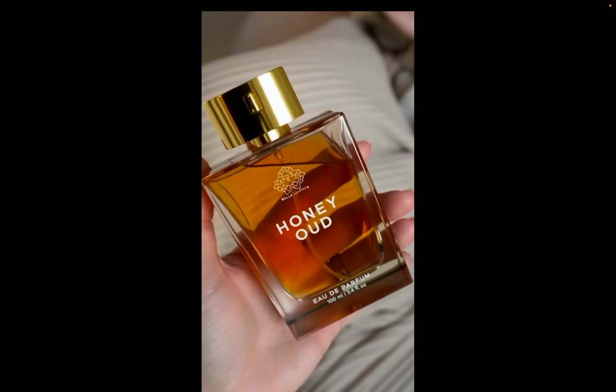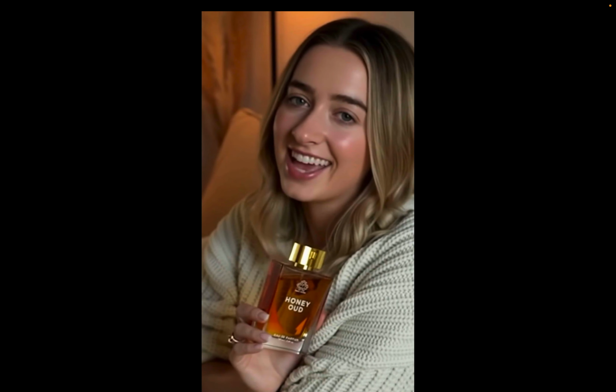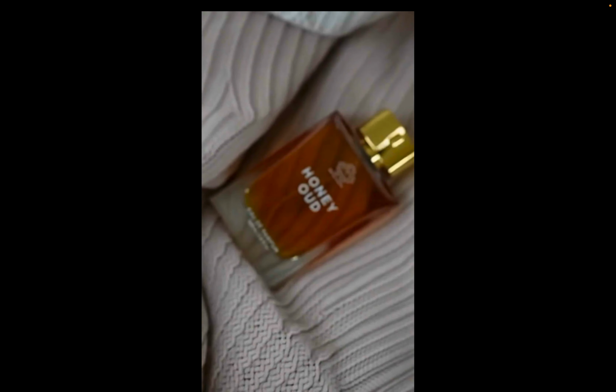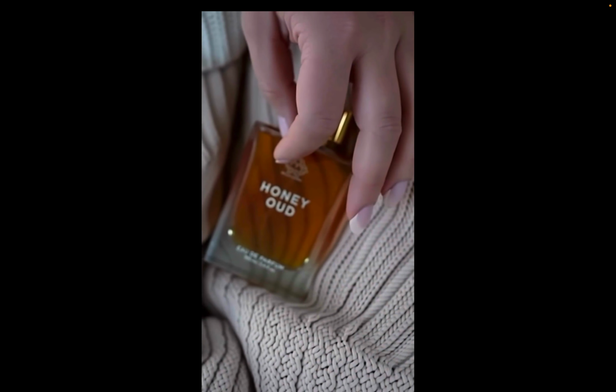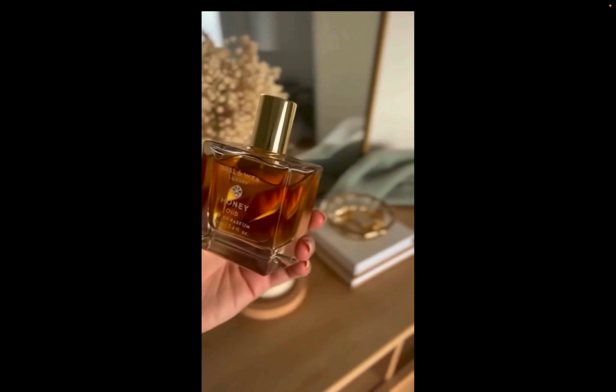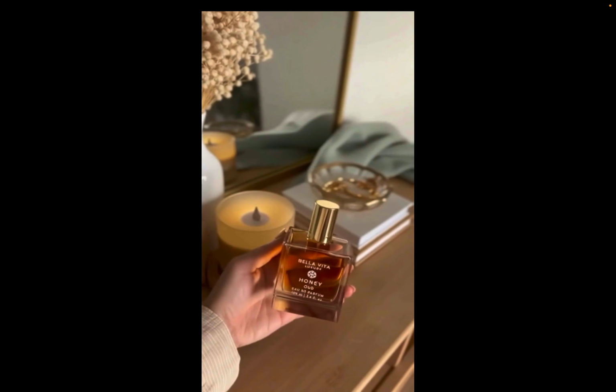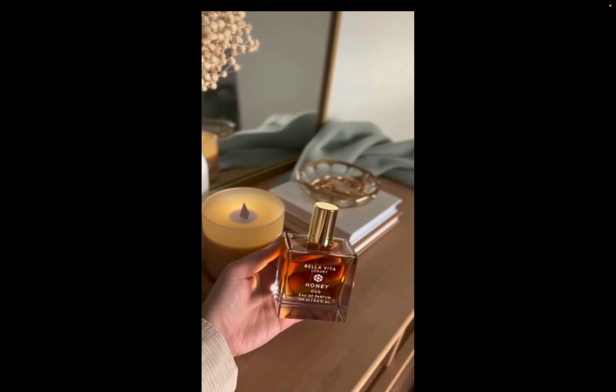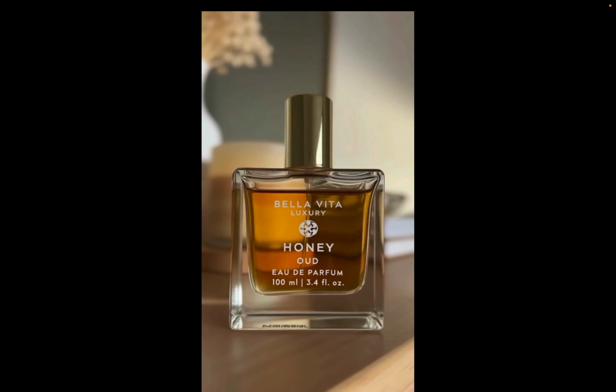Okay, real talk. I wasn't sure if it would fit my vibe, but every time I wear it, someone asks what it is. Not in a dramatic way, more like, hey, you smell really nice. And honestly, that's all I want from a perfume. This has become my go-to without me even trying. It's like the easiest part of getting ready now. One spritz and I feel finished. Put together. Me, but a little elevated.